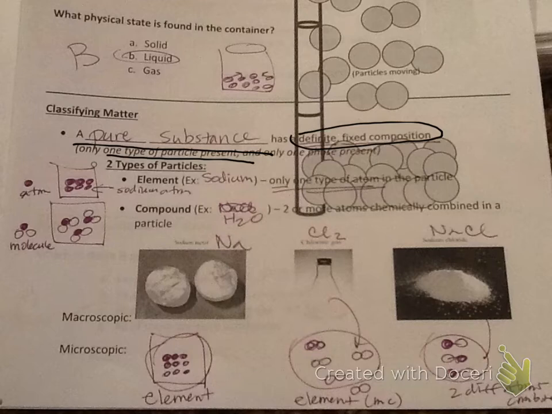If every individual discrete particle is the same in the compound or the composition of the matter you're looking at, you have a pure substance. There are two types of pure substances: elements and compounds. Elements, the discrete particles that are all the same, there's only one type of atom present in those particles.